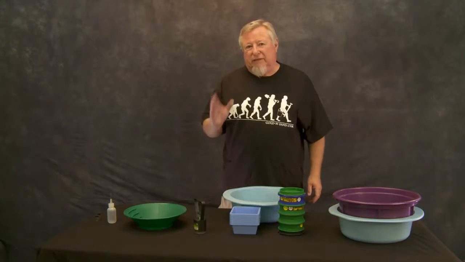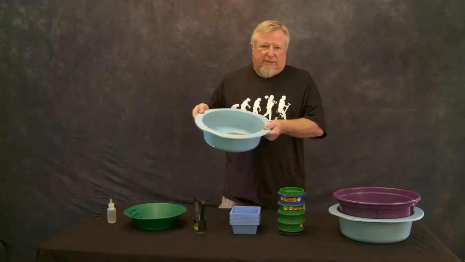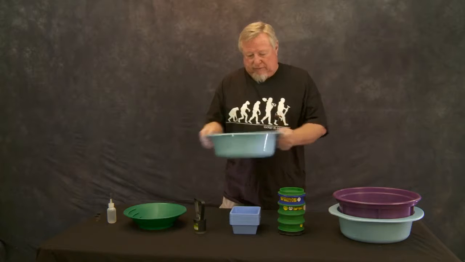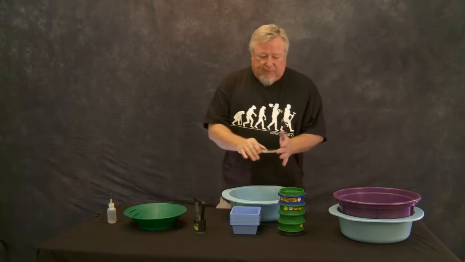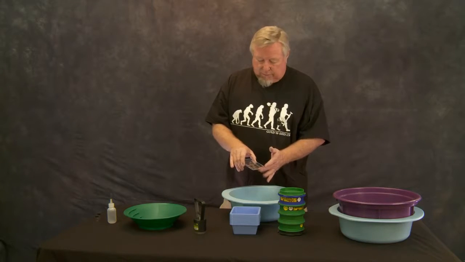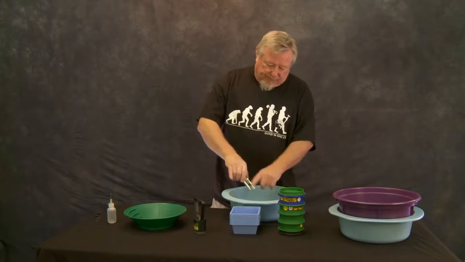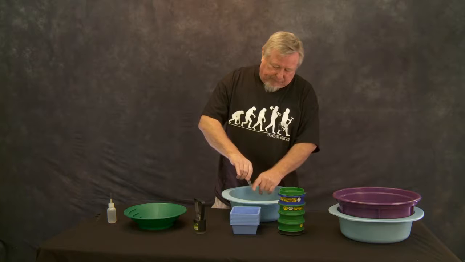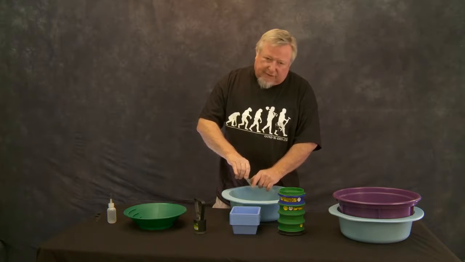Okay, now to make this even a little more interesting, since I really don't know how much gold is in this at all. There could be nothing. Who knows? Here we go. This is 2 grams of gold right here. Local gold from Colorado. Here we go. I'm putting it in. Now let's see if we can get it all back. That's the challenge.